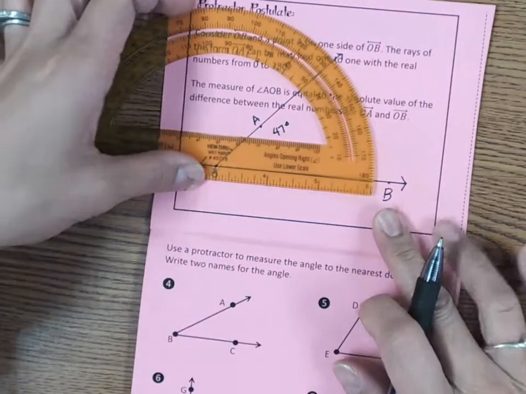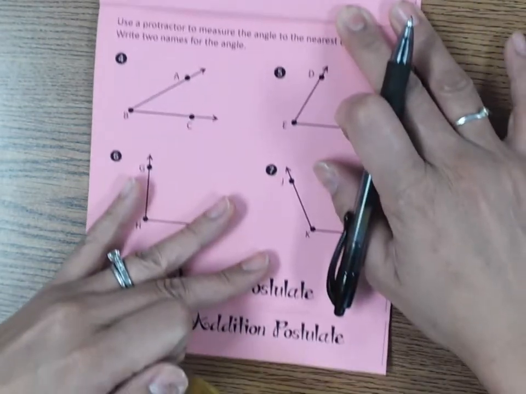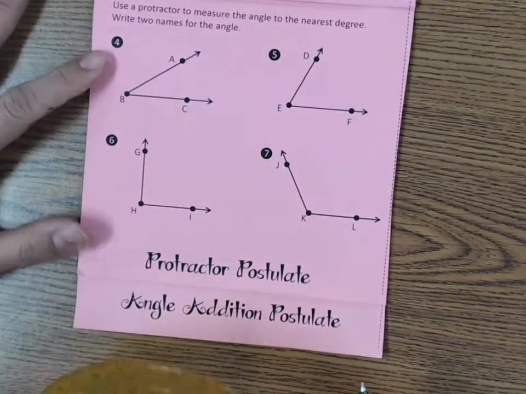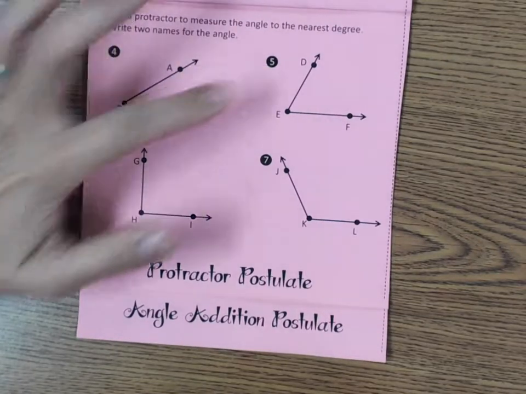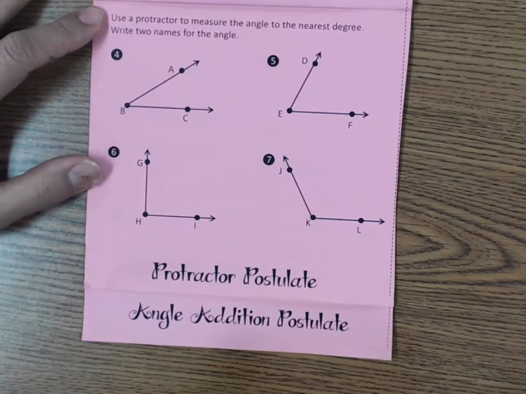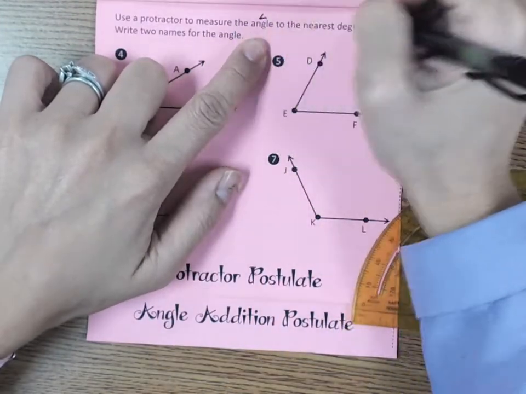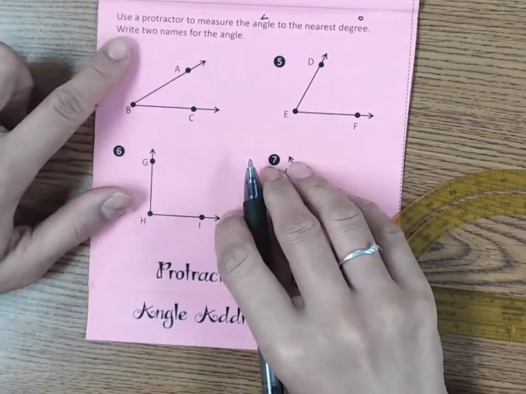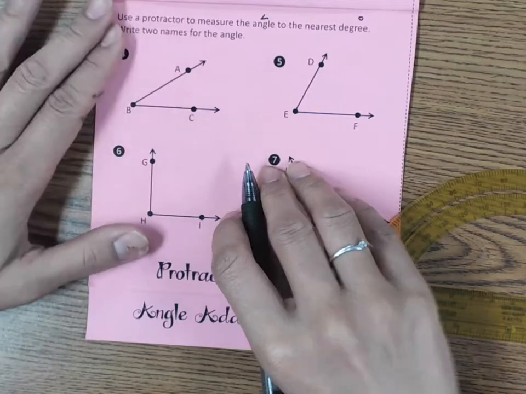Okay. So then we can do that for our examples 4, 5, 6, and 7. You can use a protractor to measure the angle to the nearest degree. Okay? Write two names for the angle.